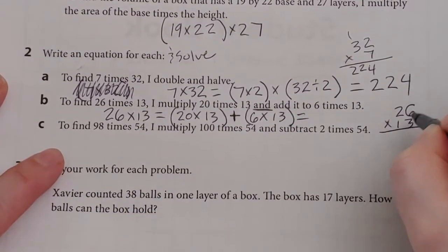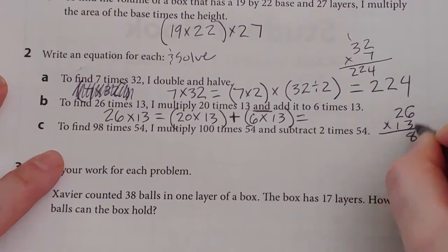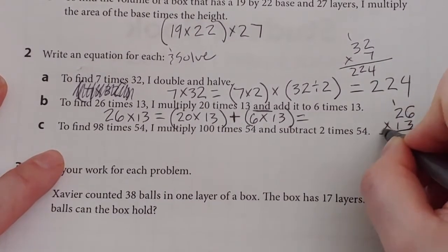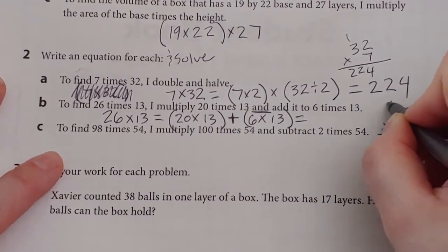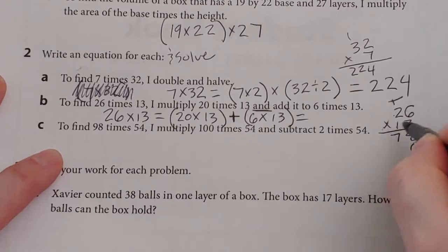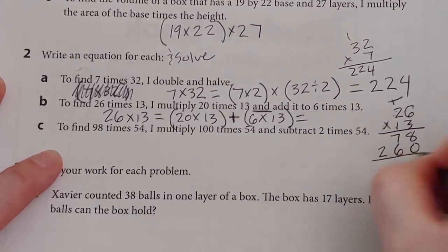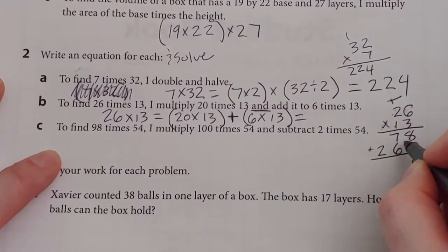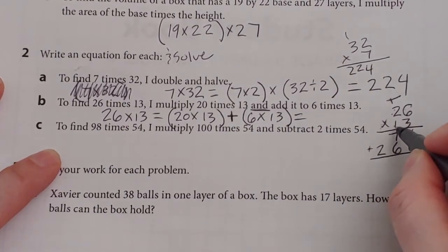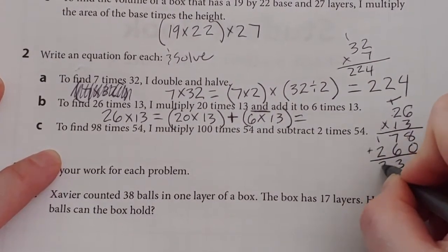So 3 times 6 is 18. 3 times 2 is 6 plus 1 is 7. So we'll cross that out. Put that 0. 1 times 6 is 6. 1 times 2 is 2. 8. 6 and 6 is 12, plus 1 more is 13. 2 plus 1 is 3.